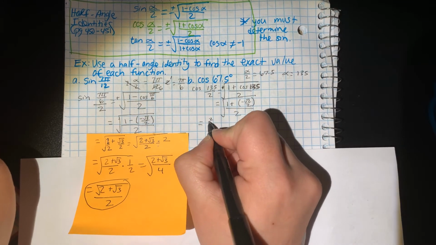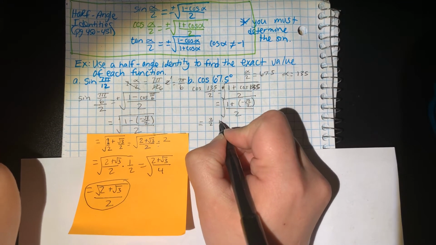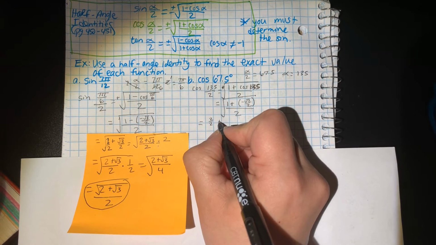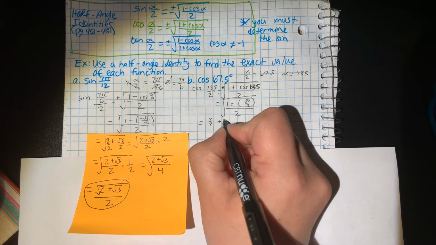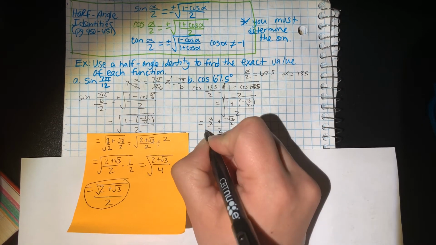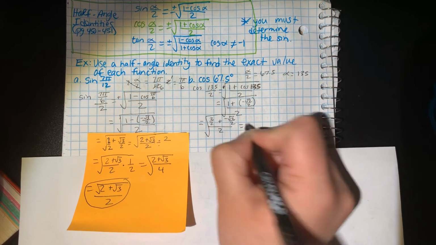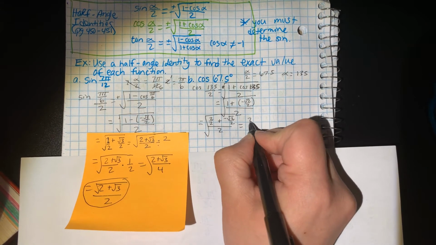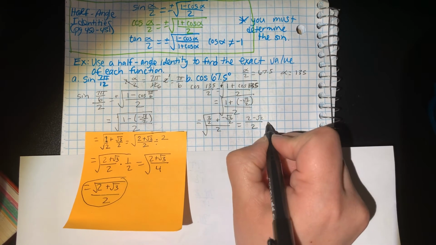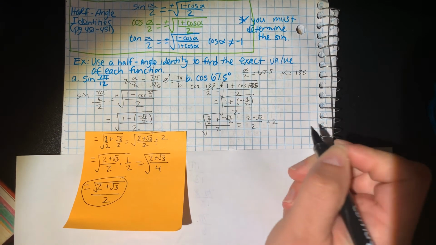So we're going to do 2 over 2 plus negative square root of 2 over 2, all of that over 2. So the top is going to be 2 minus the square root of 2 over 2 divided by 2.